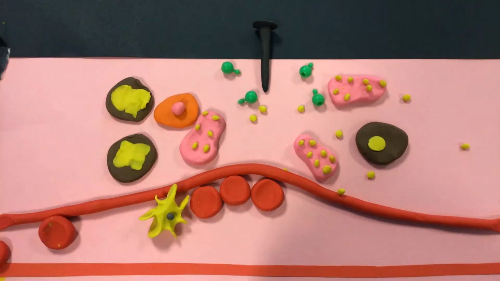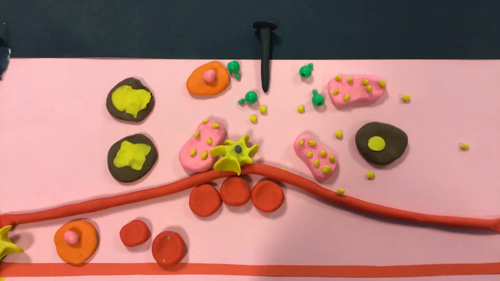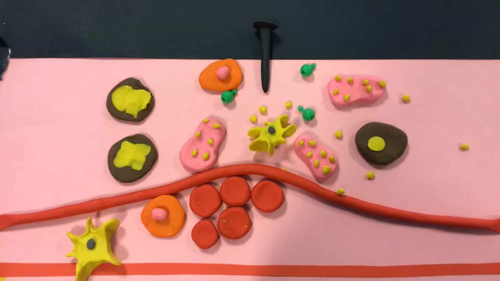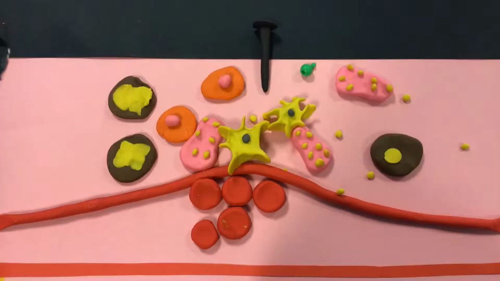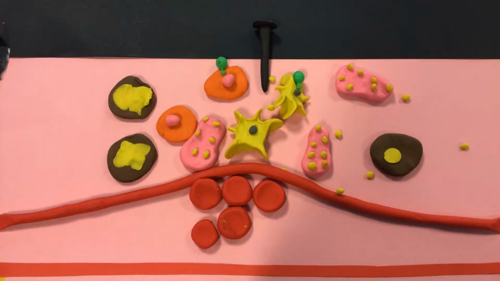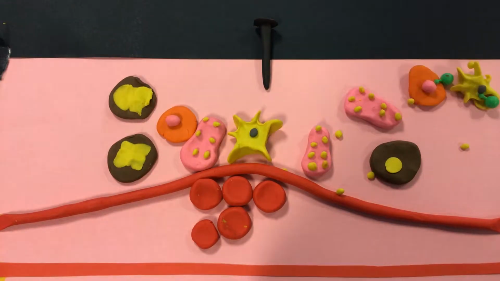Histamine also causes blood vessels to expand and allows macrophages and dendritic cells to move to the site of infection. Meanwhile, neutrophils engulf pathogens that self-destruct and become pus. Macrophages and dendritic cells engulf pathogens and will show these on their MHC2 markers as they are antigen-presenting cells.